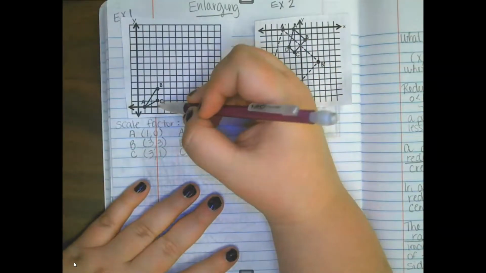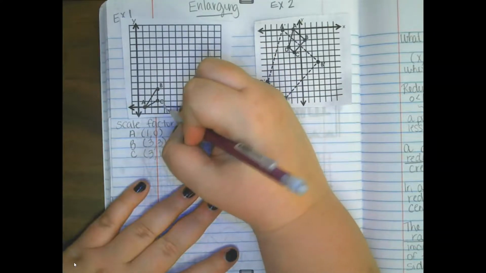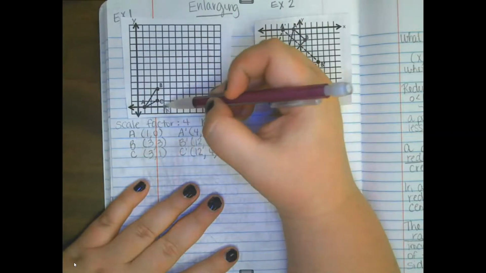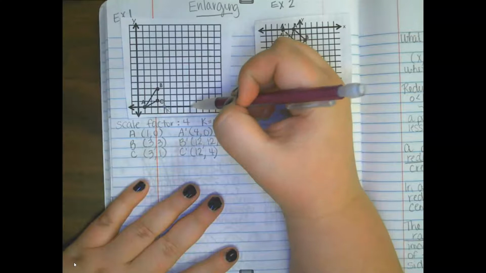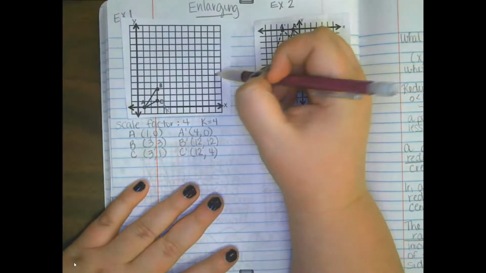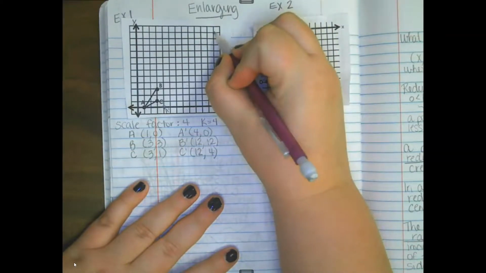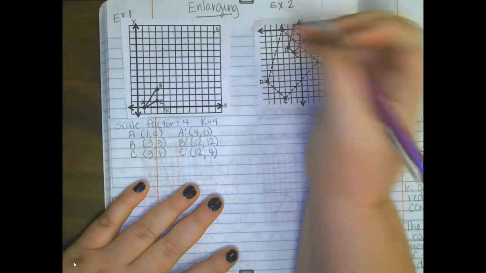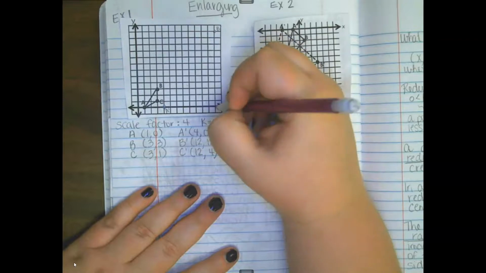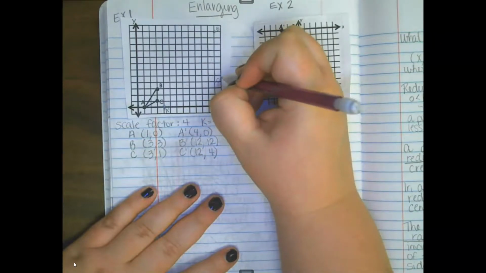So 1, 2, 3, 4, 0. There's my new A prime. B prime is 12, 12. So 1, 2, 3, 4, 5, 6, 7, 8, 9, 10, 11, 12 across, and 12 up. So there's my B prime. And then C prime is 12, 4. So go back to my 12, 1, 2, 3, 4. There's my C prime.